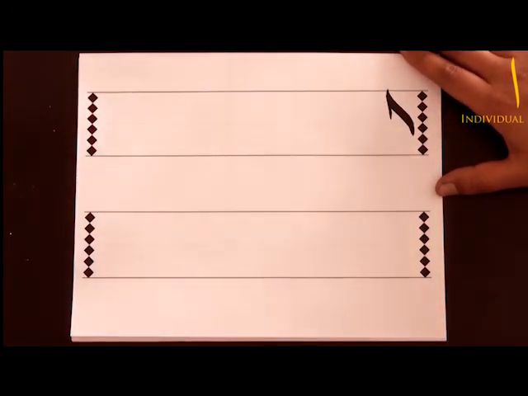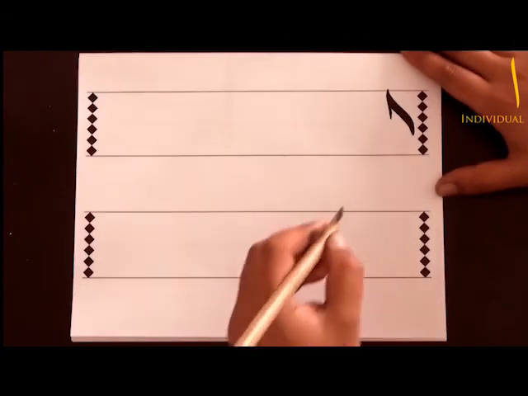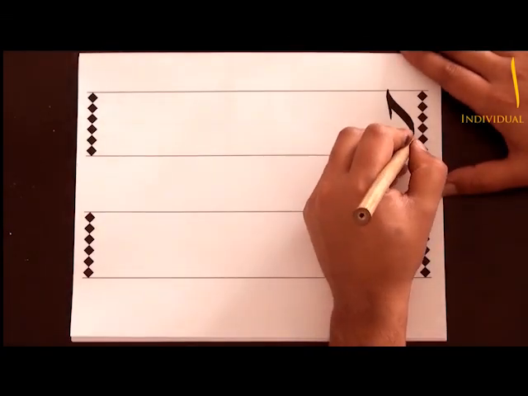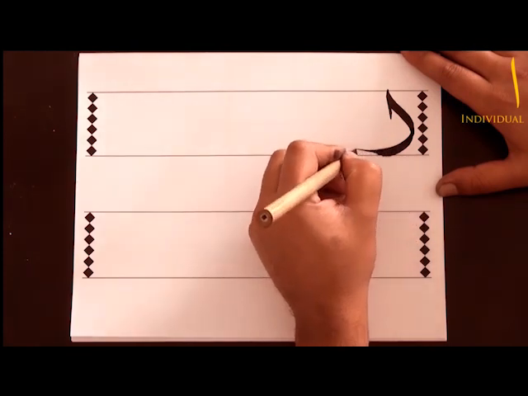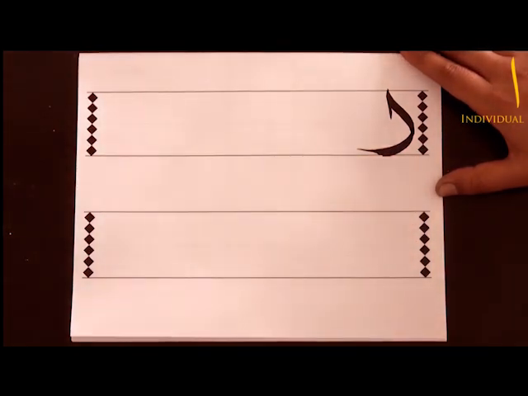So this is the shape that you should end up with. The second stroke is essentially a long curved stroke that ends with a flick.